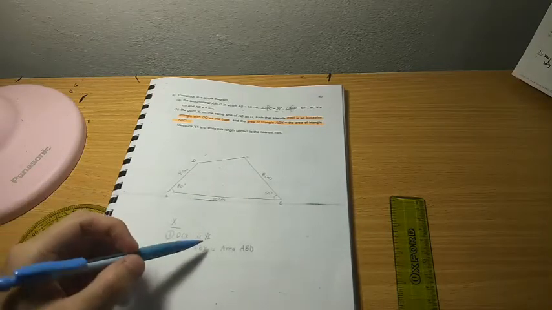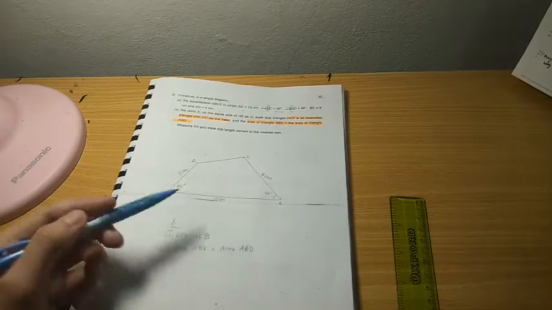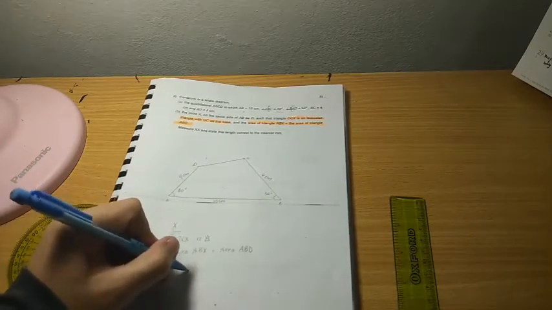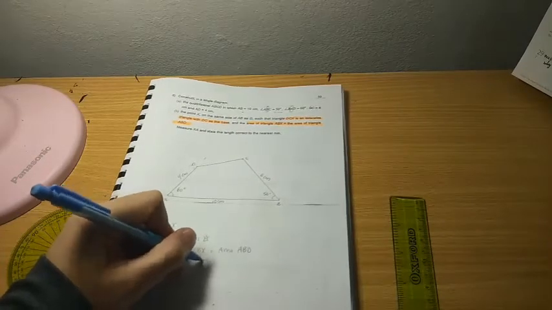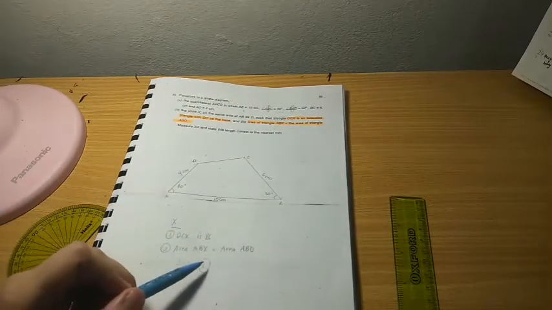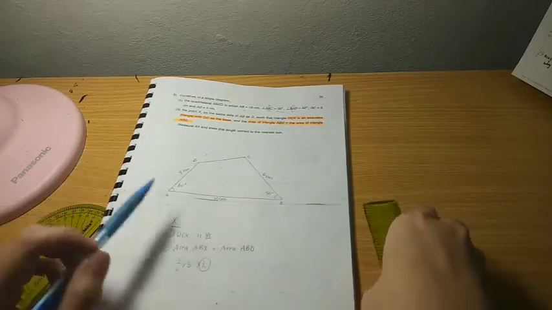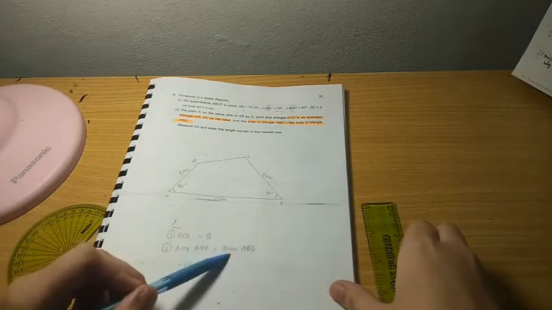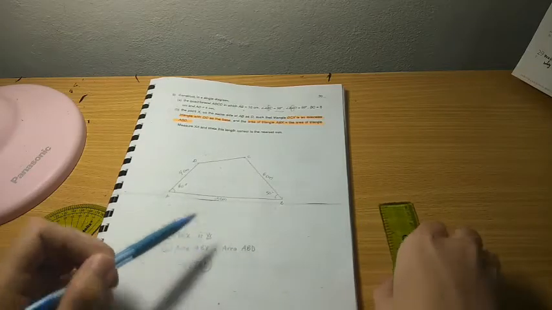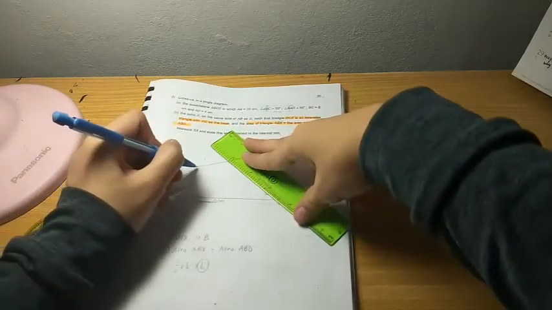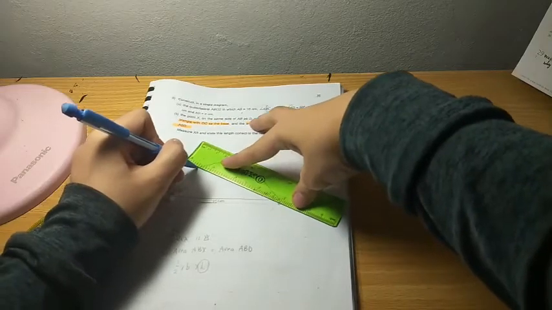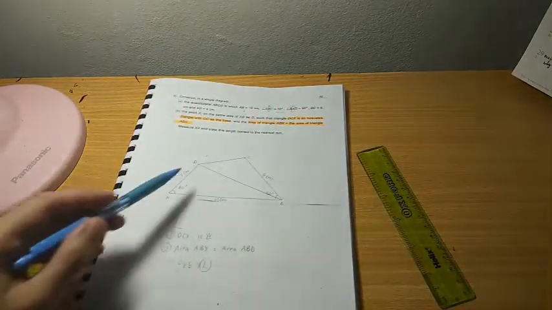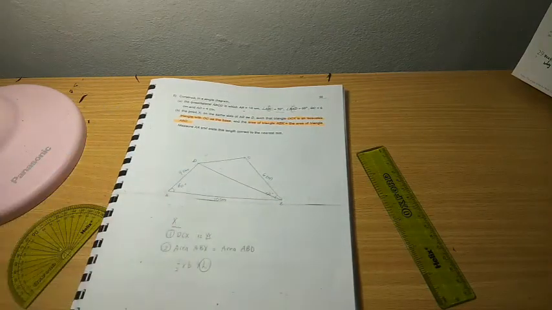So for area ABX equal to area ABD, you know that the triangle formula is half times base times height, with the condition that the height must be perpendicular to the base. So we have here, it wants area ABD to be equal to ABX. So let's construct the triangle using a ruler and form that triangle. Okay, so we have the triangle ABD for you to be clear.